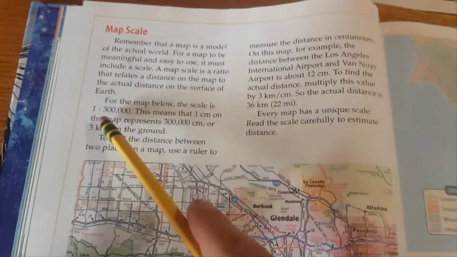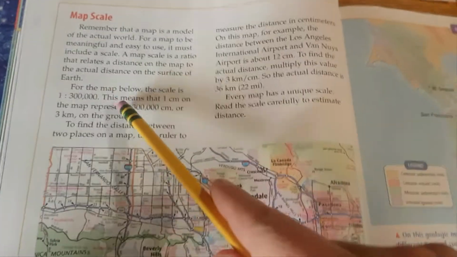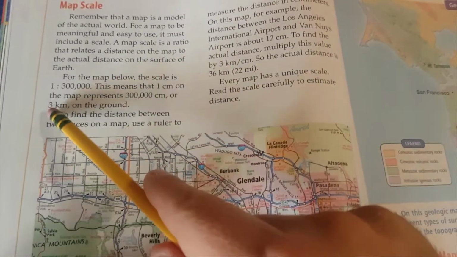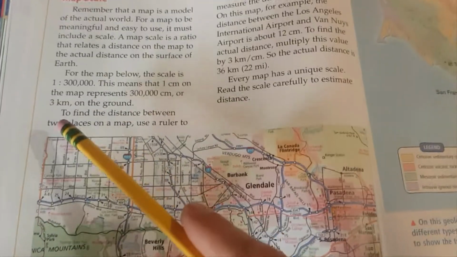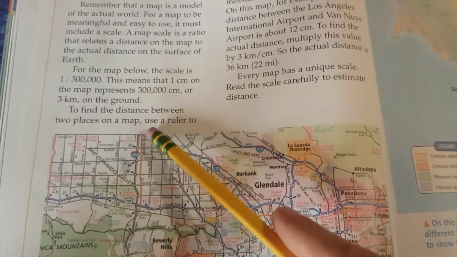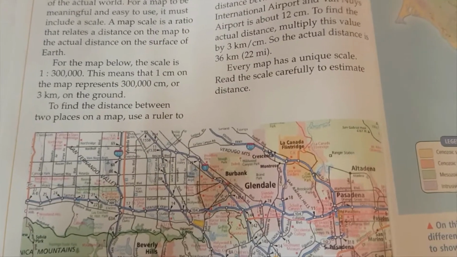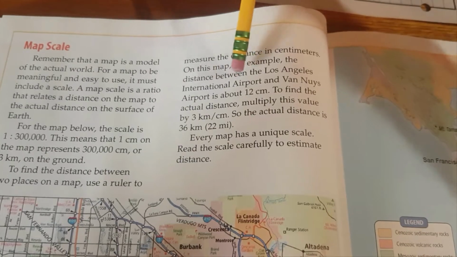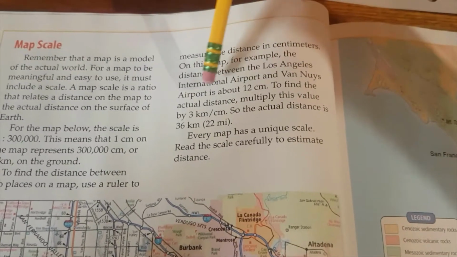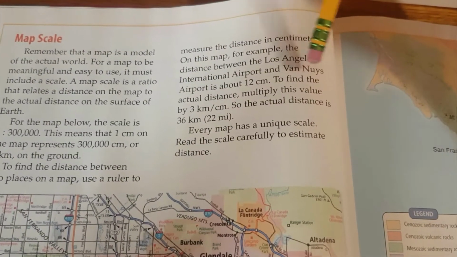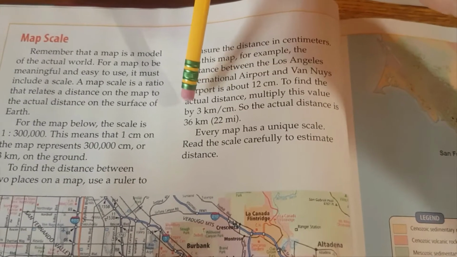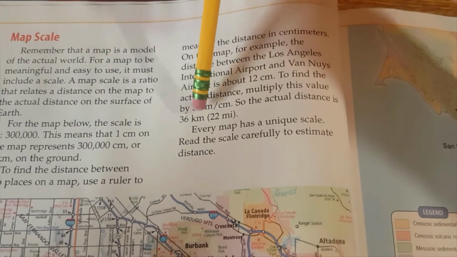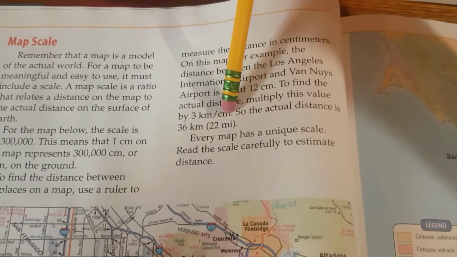For the map below, the scale is 1 to 300,000. This means that 1 centimeter on the map represents 300,000 centimeters, or 3 kilometers, on the ground. To find the distance between two places on a map, use a ruler to measure the distance in centimeters. On this map, for example, the distance between the Los Angeles International Airport and Van Nuys Airport is about 12 centimeters. To find the actual distance, multiply this value by 3 kilometers per centimeter, so the actual distance is 36 kilometers, which is about 22 miles.